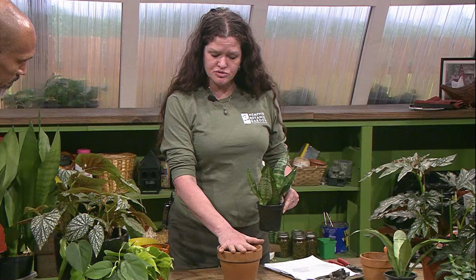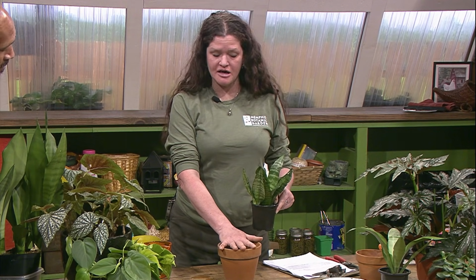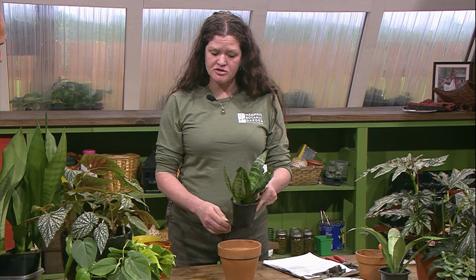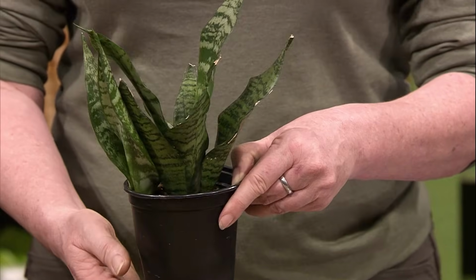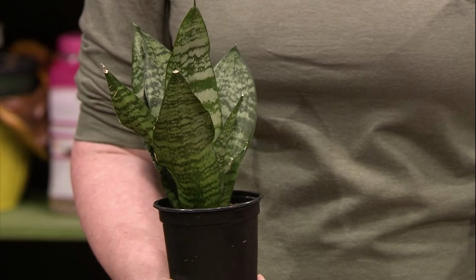terracotta is going to dry soil out more often than plastic. So that's a good thing to keep in mind, is how much water your plant needs. And if it's a water-heavy plant, you might want to choose a plastic pot or a glazed ceramic pot, just because that's going to hold on to the water longer. This is a snake plant or Sansevieria, which likes to dry out a little bit between watering, so a terracotta pot is a good choice.